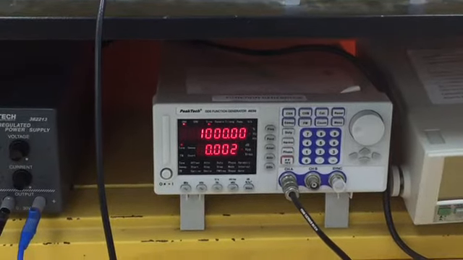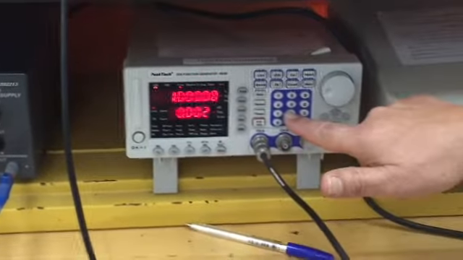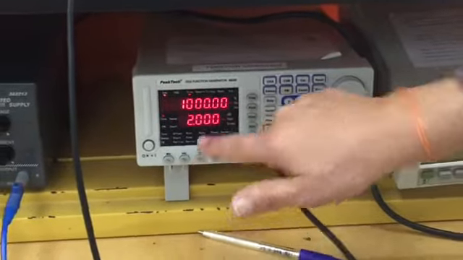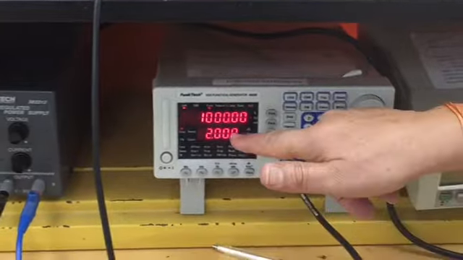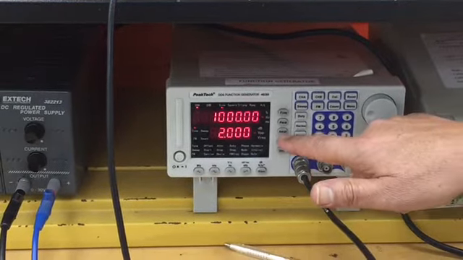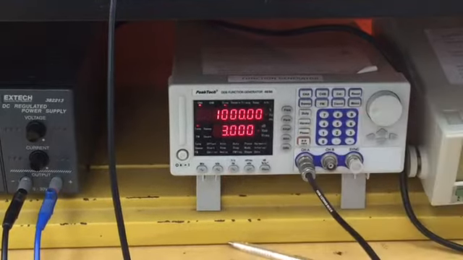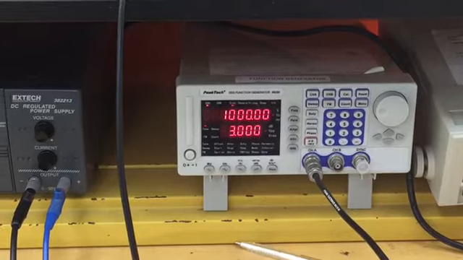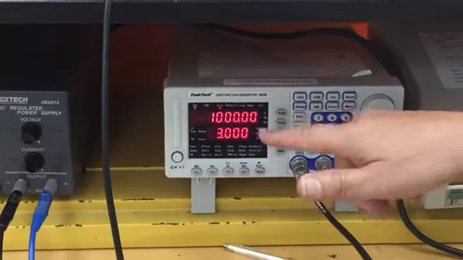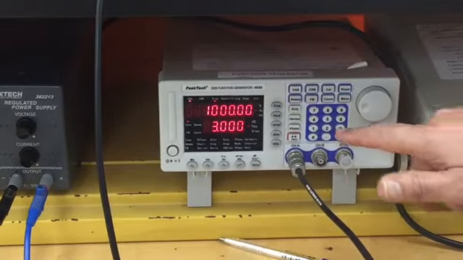By pressing the amplitude button, you can change the peak-to-peak value, and by pressing the button at the bottom called Hertz, you confirm it. So now I change it from 2 to 3 by pressing the same button, amplitude, and then Hertz.